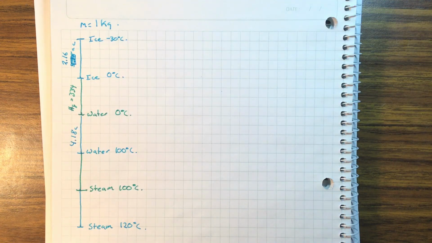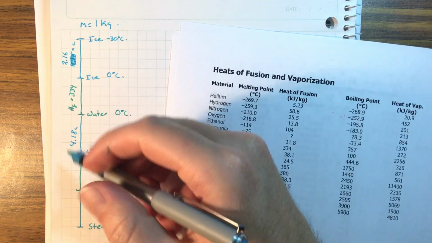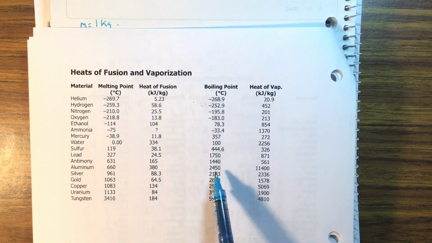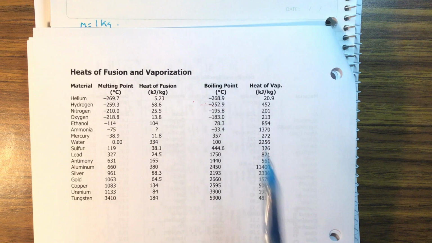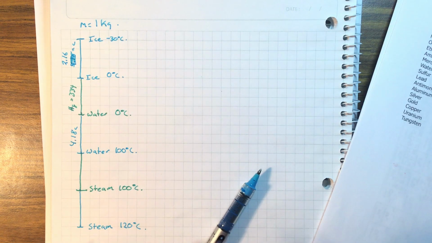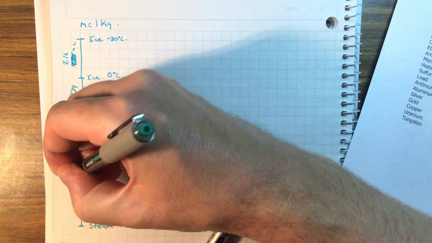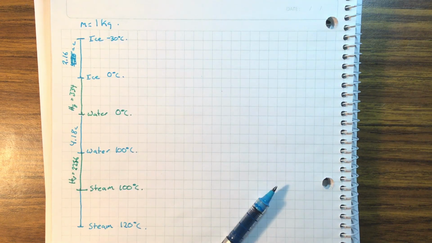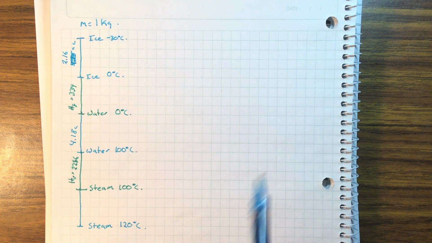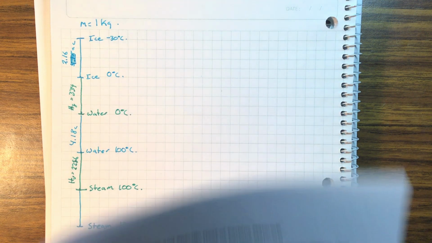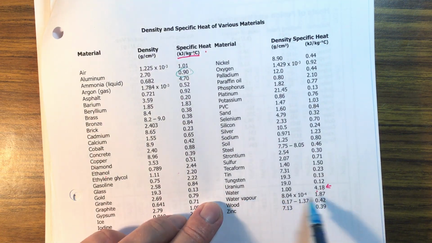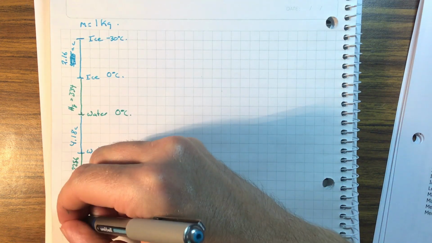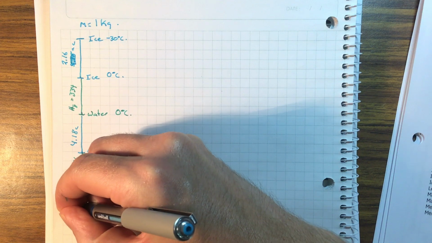Then we have our phase change, and this is vaporization. Heat of vaporization is equal to 2256 kilojoules per kilogram. And our last one is steam, to go from 100 degrees Celsius to 120 degrees Celsius. So let's look. Here's water vapor, 1.87. So C is equal to 1.87.